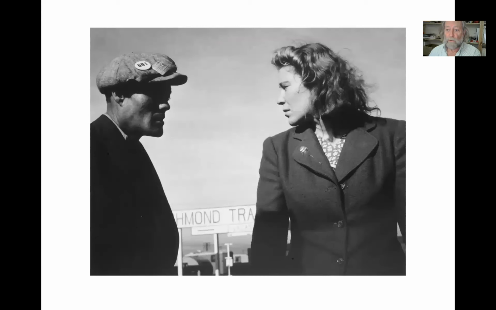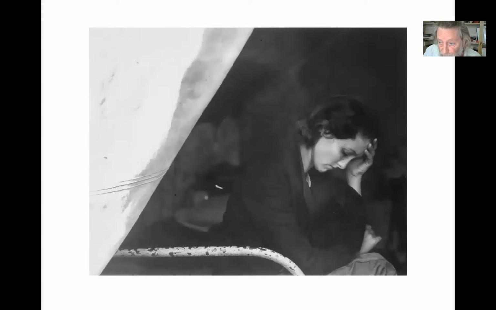Feel all the tension going on. This is a Dorothea Lange photograph from the 1930s. You can see a lot of tension between them. You can't even really see his face, but you can feel the jut of his jaw. She has crossed a picket line and he's on strike. That's why he resents her. She needs a job.